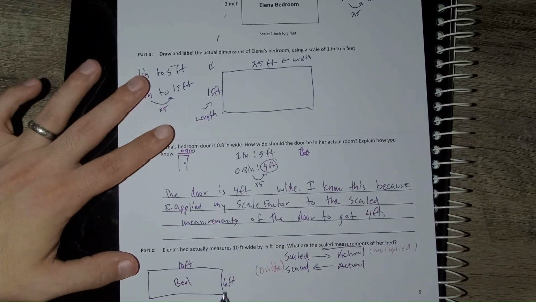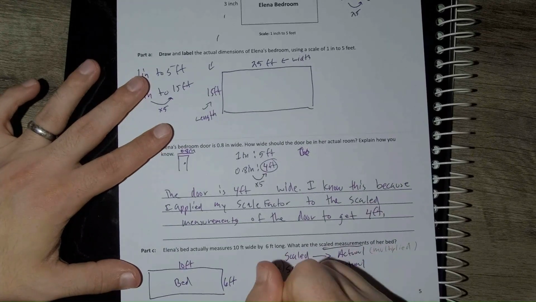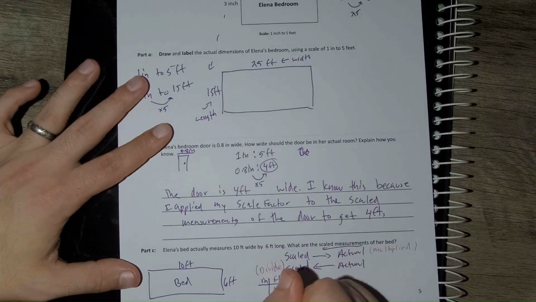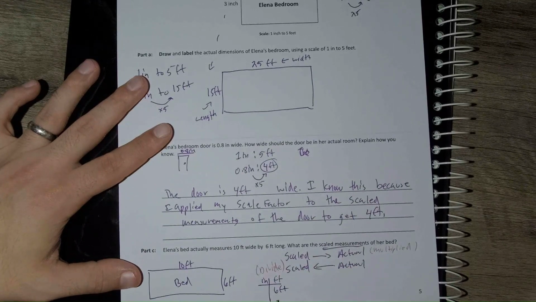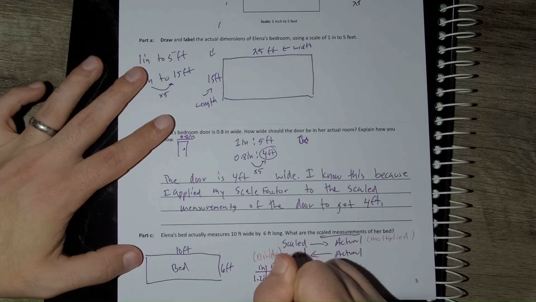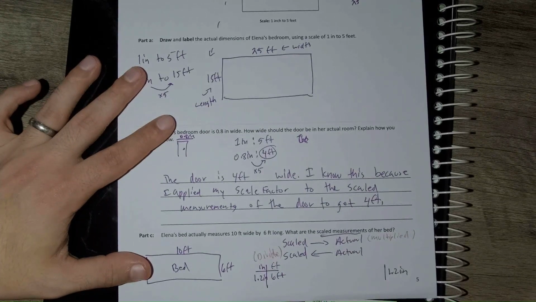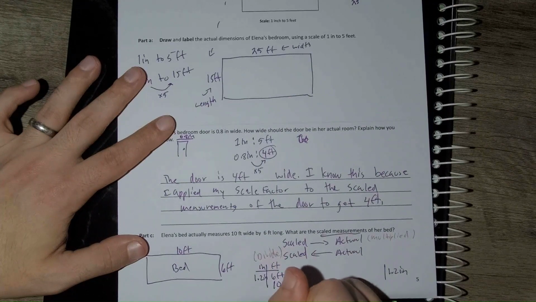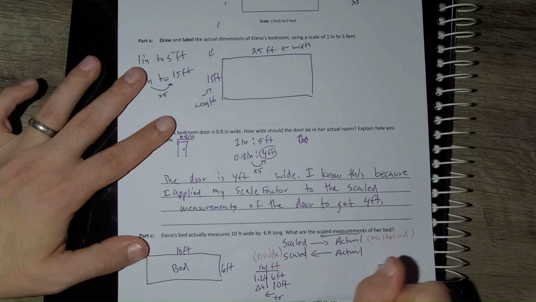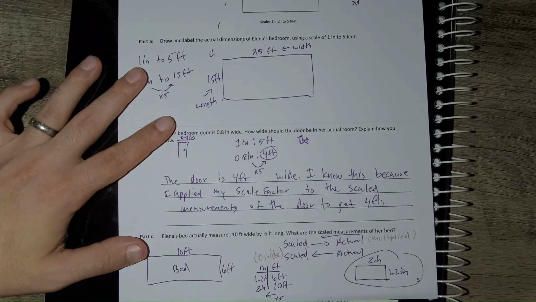And so here, I can divide 6 by 5. If I was to just draw this out, we have inches on the left, feet on the right. Here we have 6 feet. I can divide 6 feet by 5 to get 1 2/10 inches. So that means that the length of the bed is 1 2/10 inches by the 10 feet divided by 5, which is just 2 inches. So it's 1 2/10 inches by 2 inches.